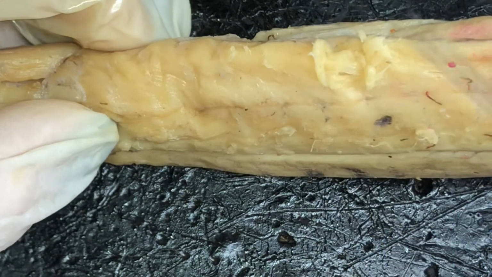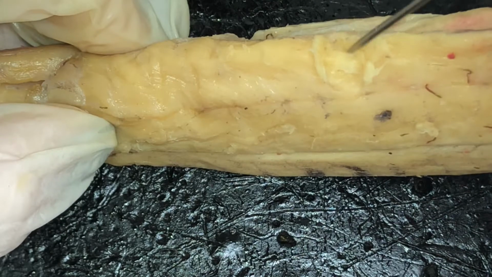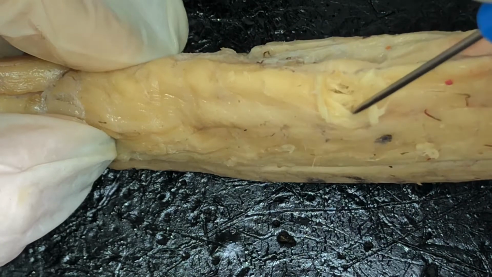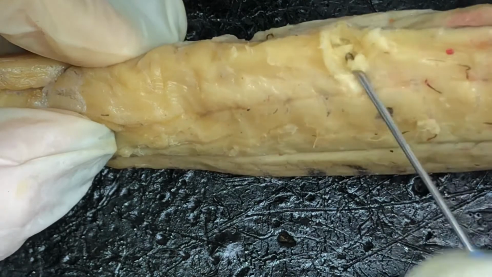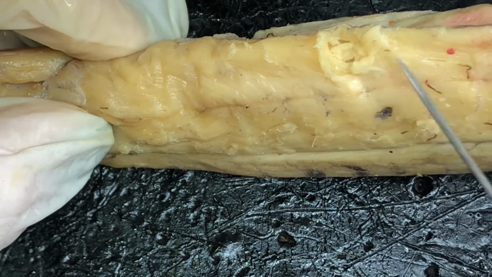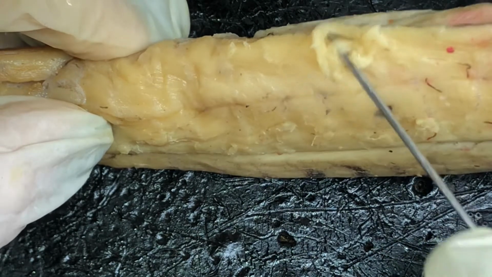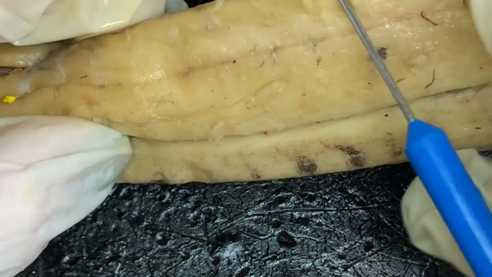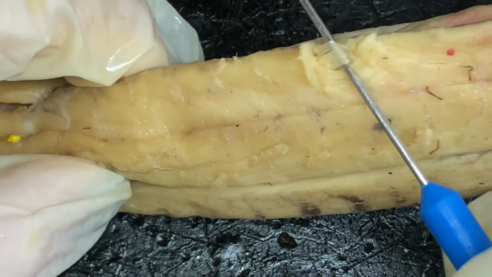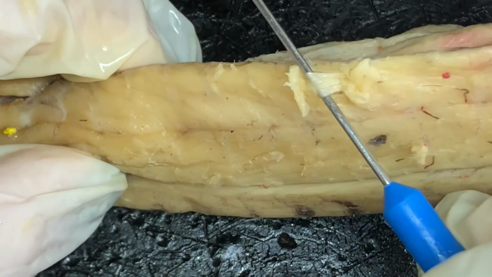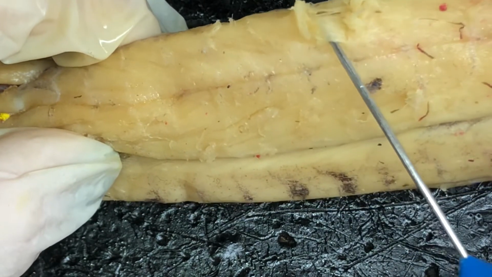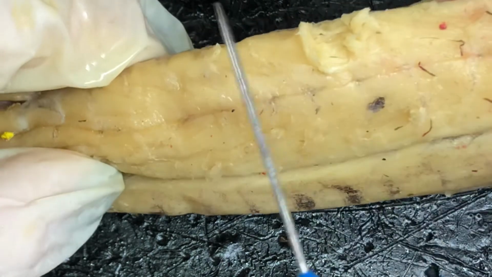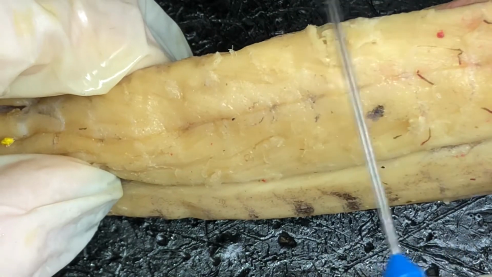And then under the internal oblique, let's see if I can pull it up for you. You have the transversus abdominis, which runs kind of in an opposite direction. Right there, the transversus abdominis runs sideways, diagonal to the internal oblique, which is right here, and the external oblique.